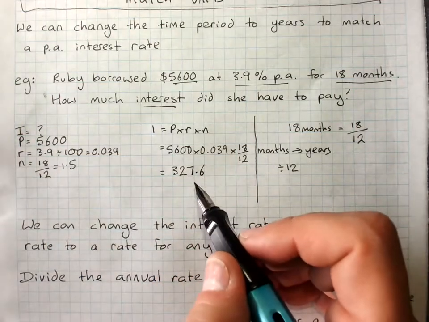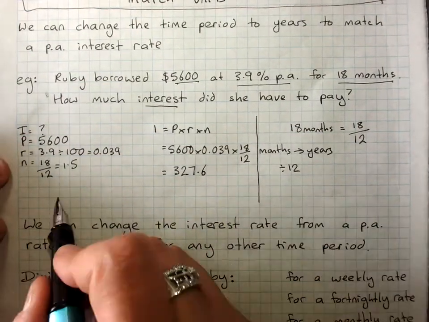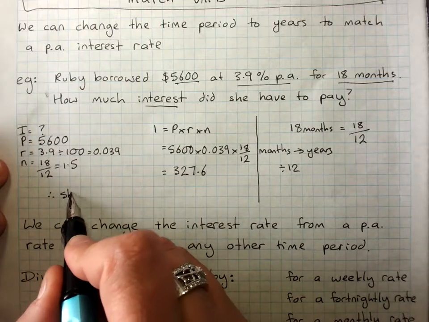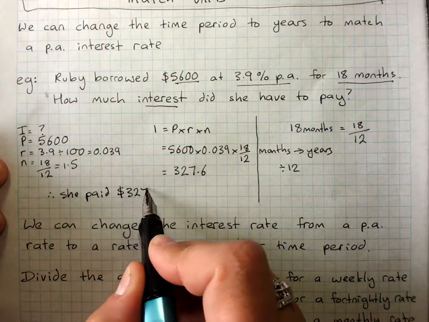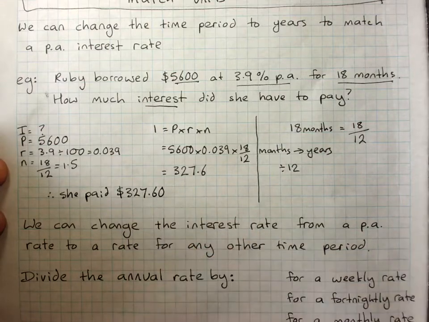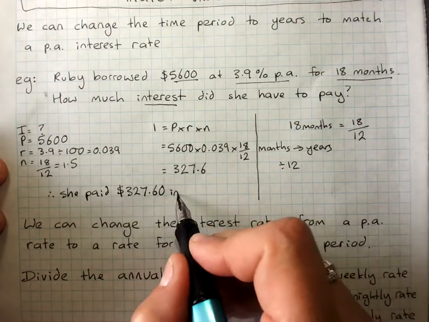And remember, of course, that we're dealing with money and we write an answer. She paid 327, and we've got to change it to 2 decimal places because it's money in interest.